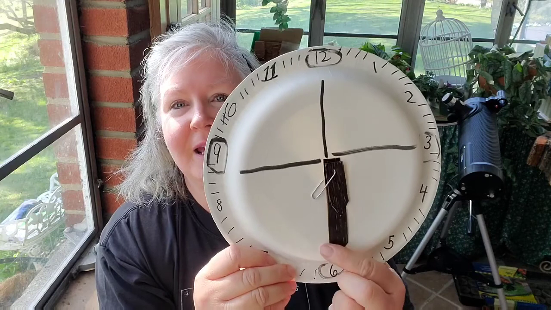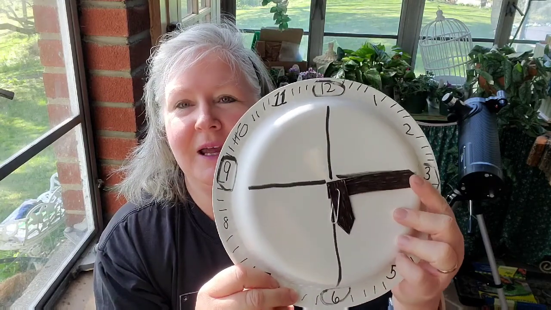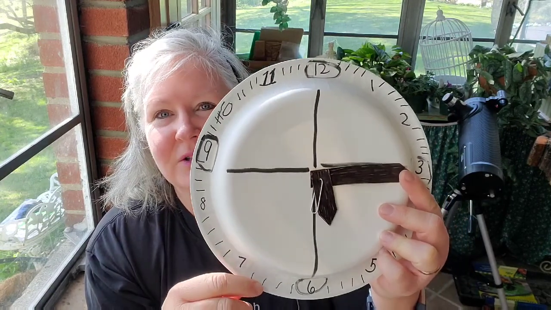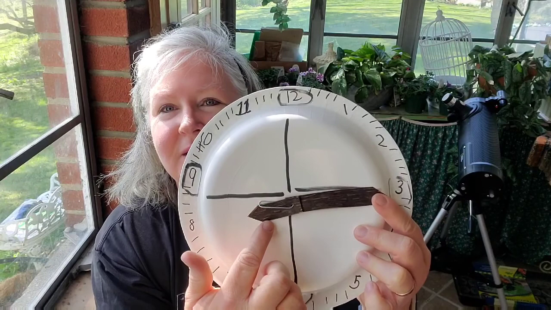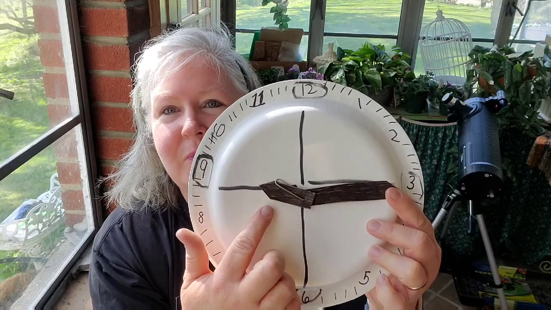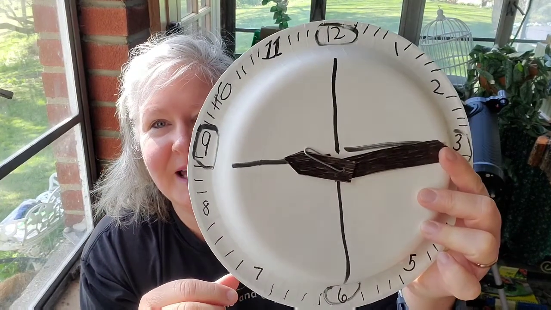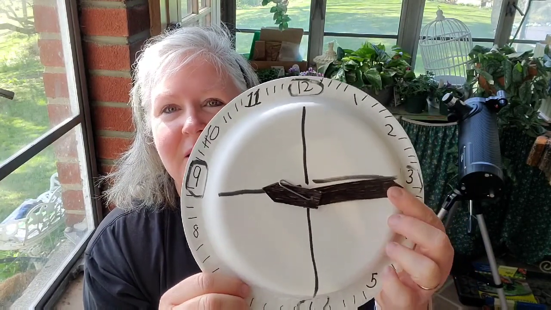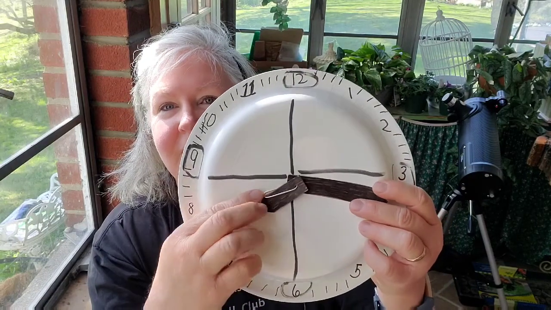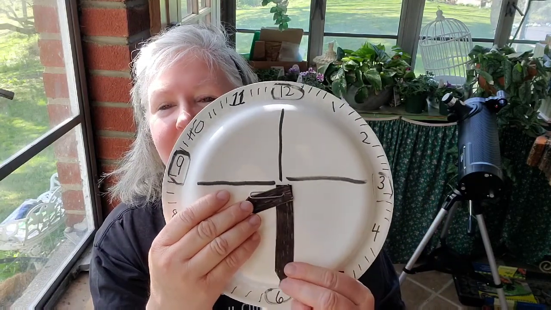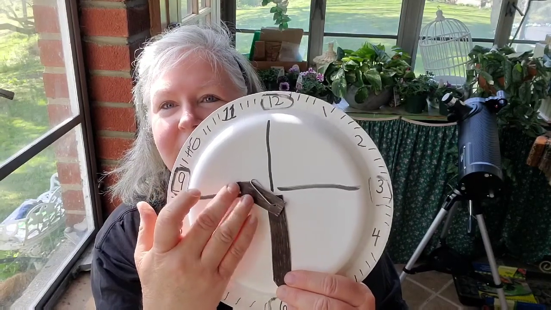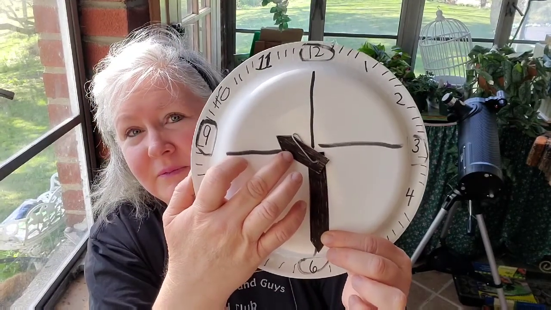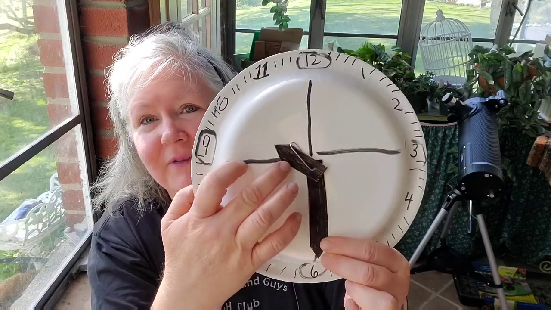So if the minute hand is touching the 3, we call this a quarter past the hour. So it's a quarter past, if I move this to here, it would be a quarter past 9. Can't read backwards. This is a quarter past 9 o'clock. All right, and then if it comes down here, halfway between 9 and 10, this would be half past. Remember we divided the clock in half, we cut it in half.